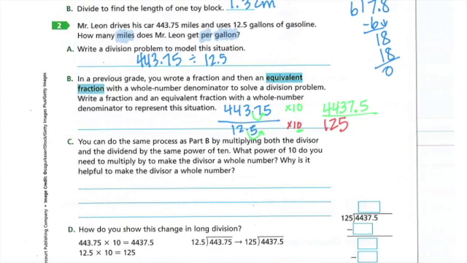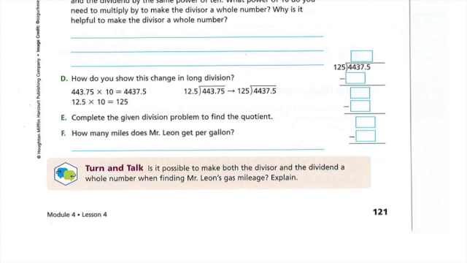We did the same thing to the top and bottom, so it works. If you're using powers of 10, you look at how many zeros, and that's how many times you can move the decimal. From here on out, we'll just say, we need a whole number on the bottom. How many times will we move the decimal? So our new problem is 4,437.5 divided by 125.